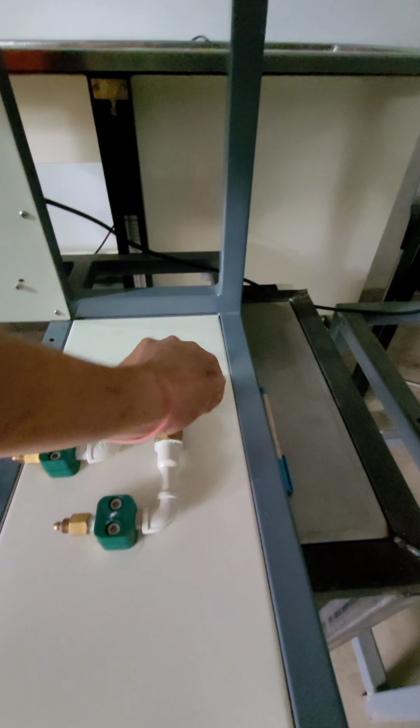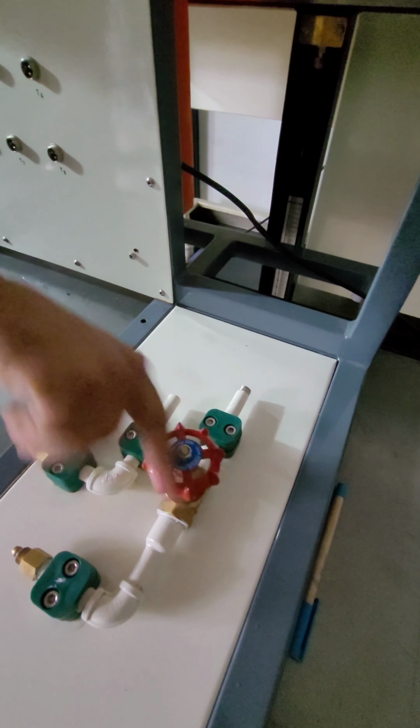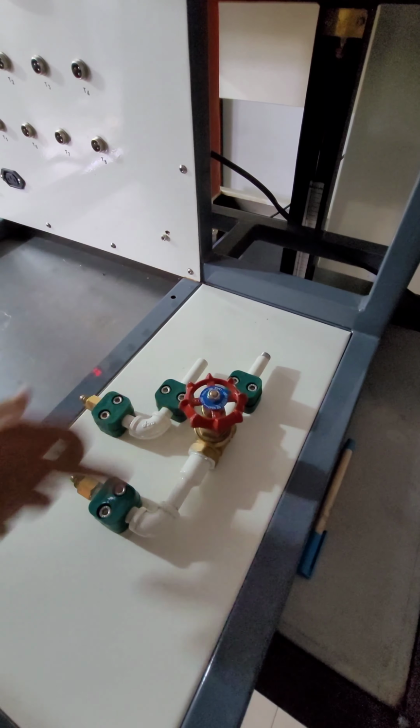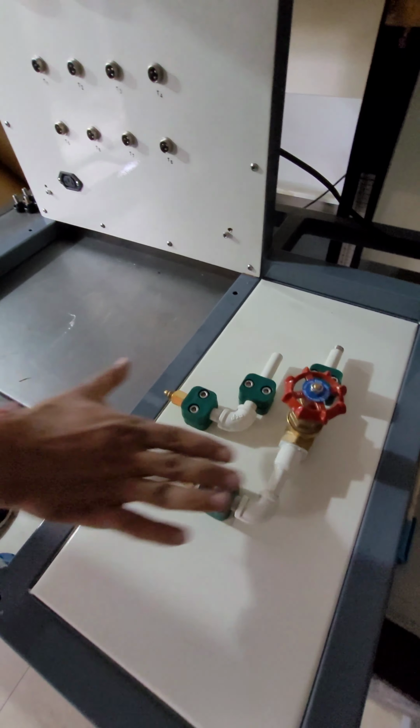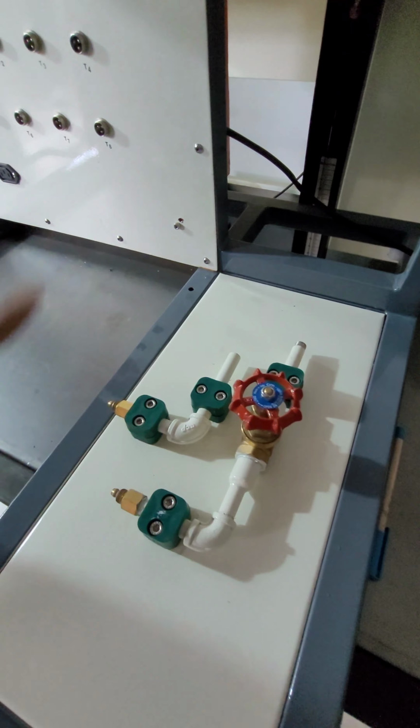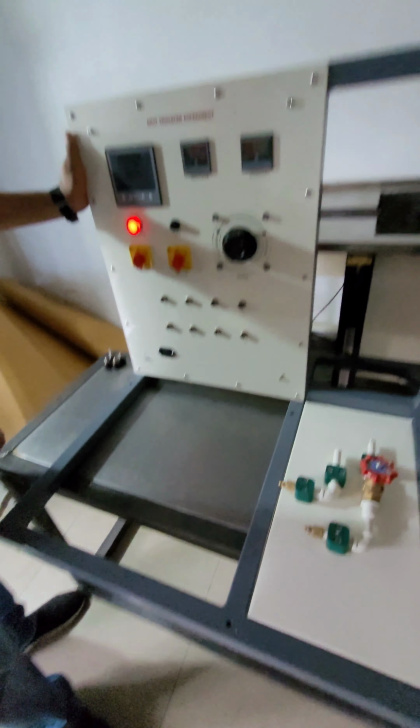This is the control for the input of the laboratory water, and this will act as an outlet for laboratory water. So these are the water connections, if required in various heat transfer experiments.